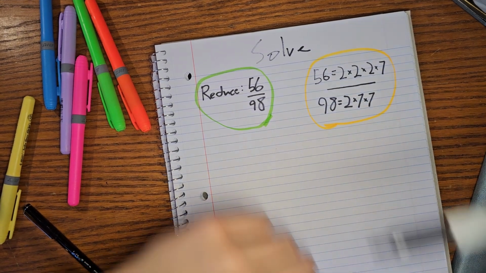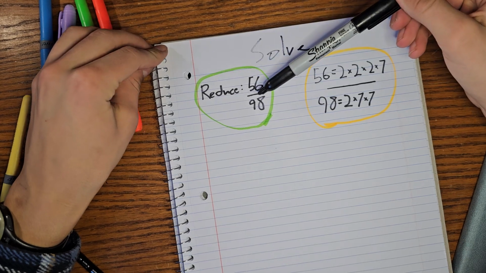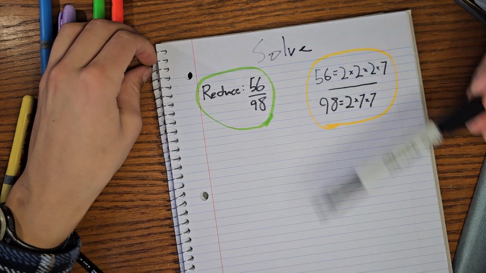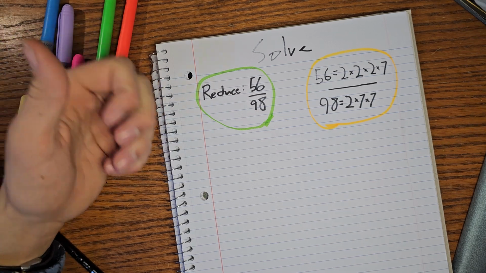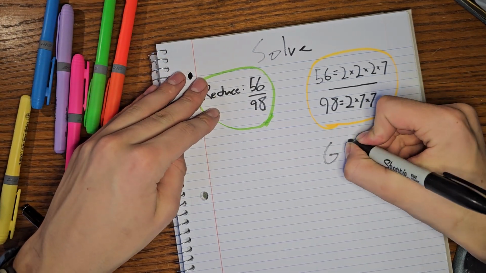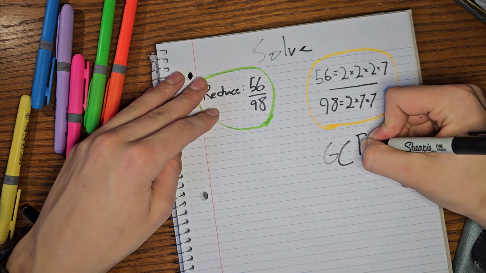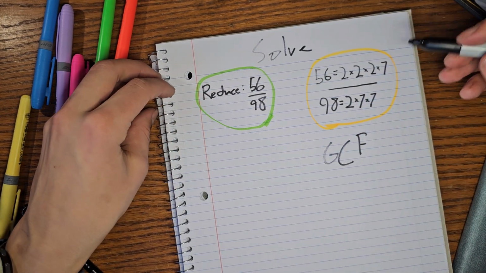Alright, so in this video, we're just going to be reducing 56 and 98 down to their simplest form. So to start this off, we are trying to find the greatest common factor, or the GCF. So if you ever see GCF, that means greatest common factor.